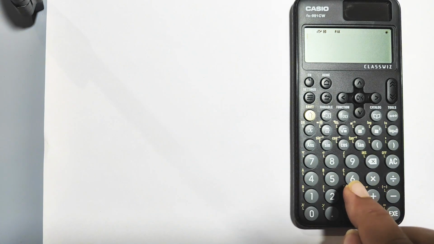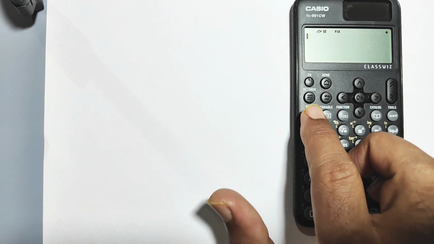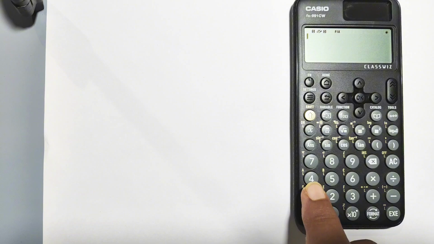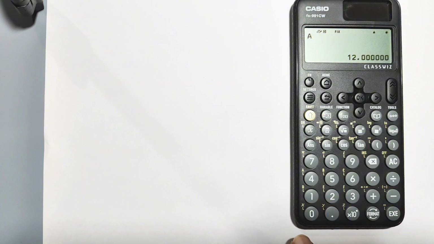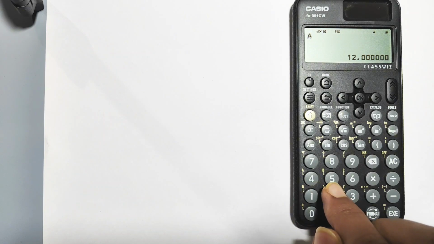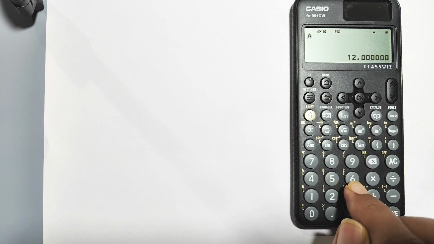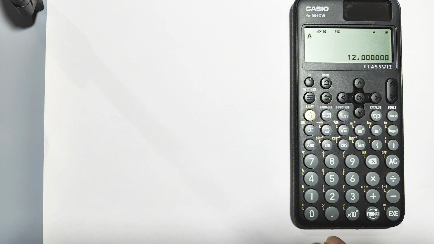And you can access these variables directly from the keyboard. How do you access them? By using shift. You press shift and press 4. You see you can find the letter A, the variable, and recall, execute. You'll get the value of A. Like that you can access B above 5, C above 6, and D, E, F here.